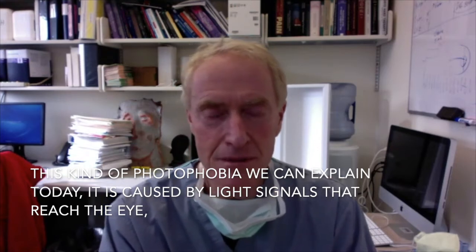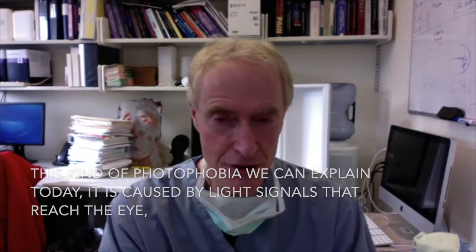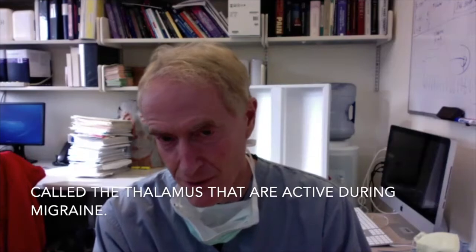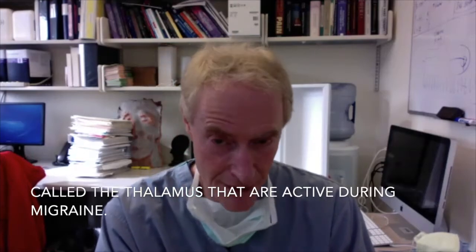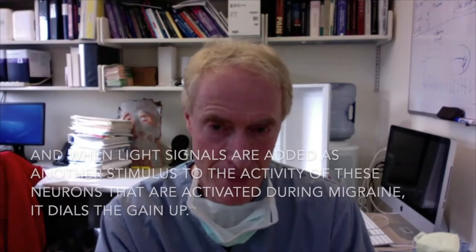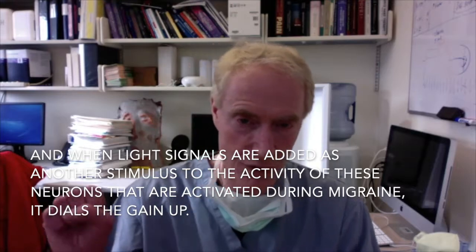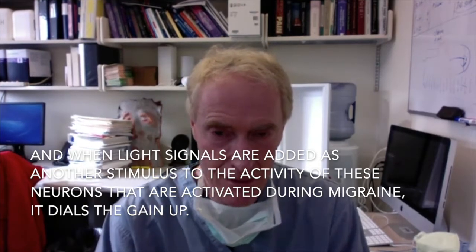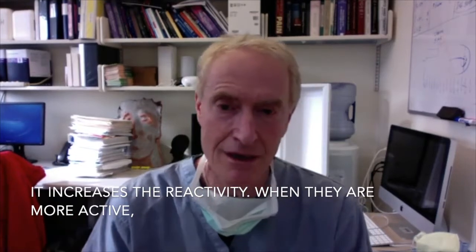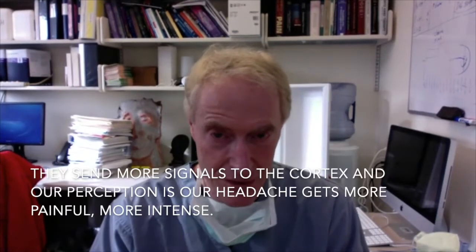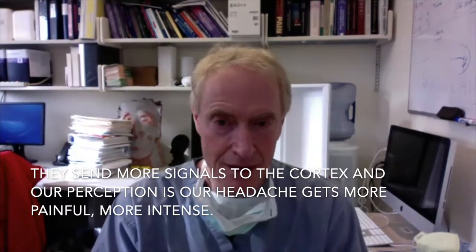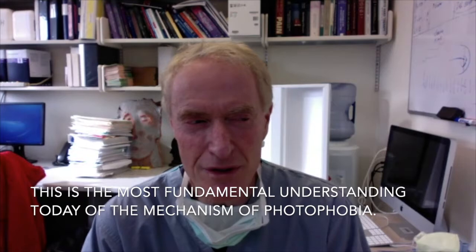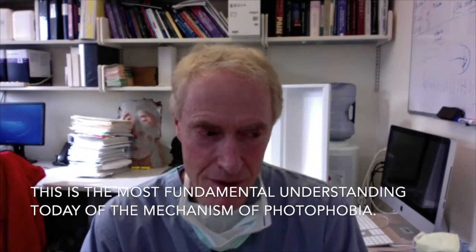It is caused by light signals that reach the eye, leave the eye along the optic nerve, and converge on neurons in a part of the brain called the thalamus. Converge on neurons in this part of the brain that are active during migraine. And when light signals are added, there's another stimulus to the activity of these neurons that are activated during migraine, it dials the gain up, it increases their activity. And when they are more active, they send more signal to the cortex, and our perception is that our headache gets more painful, more intense. This is the most fundamental understanding today of the mechanism of photophobia.